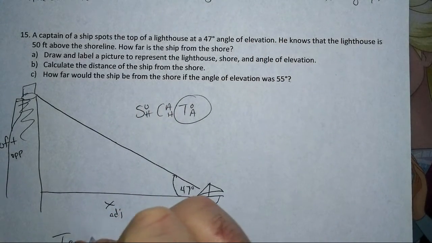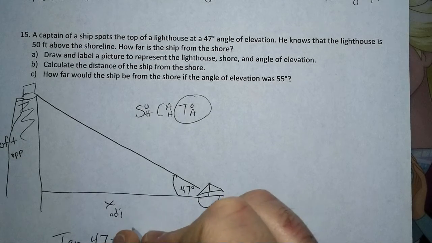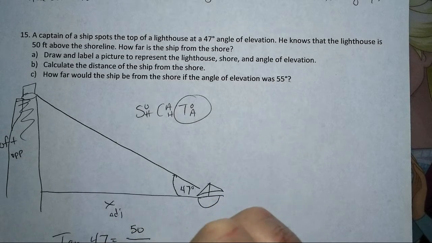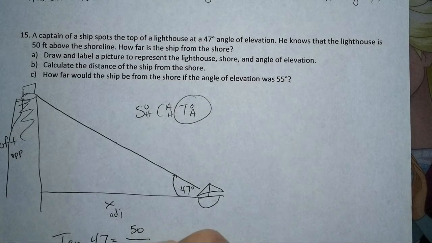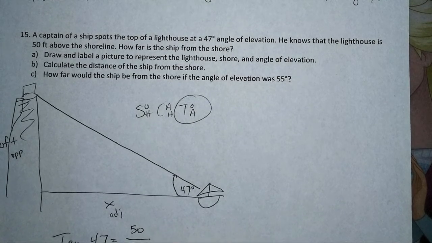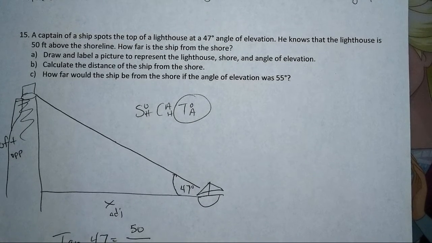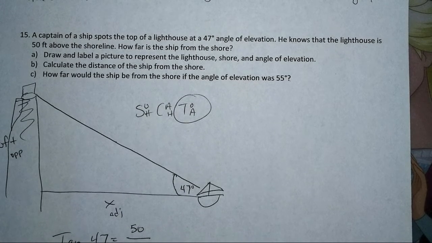So the tangent of 47 is equal to 50, the opposite, over the adjacent, which is x. So x times the tangent of 47 is equal to 50. We'll divide by the tangent of 47 to get x by itself. And we get x is equal to 50 divided by the tangent of 47.